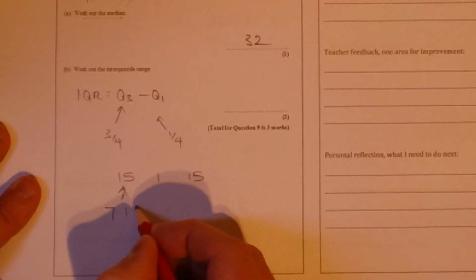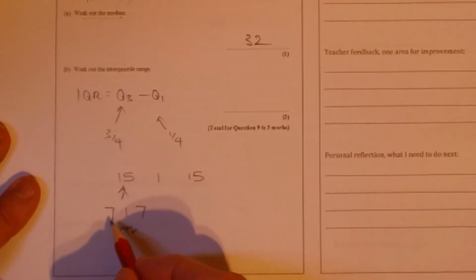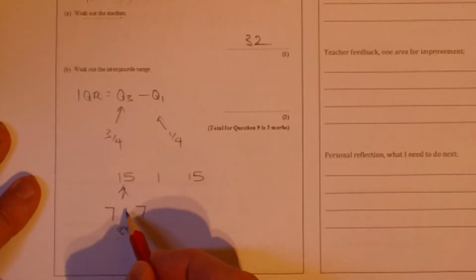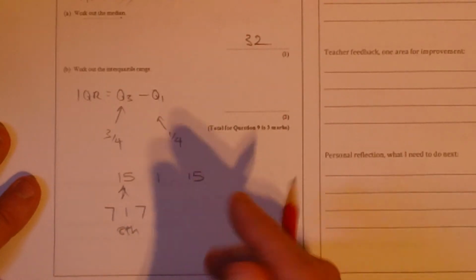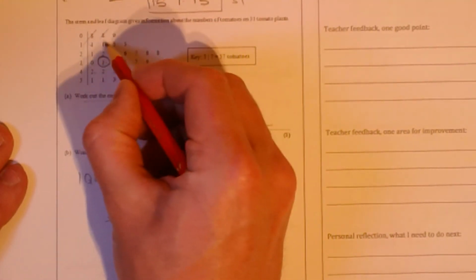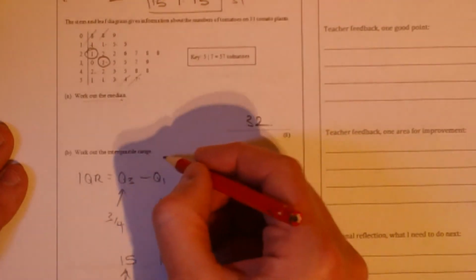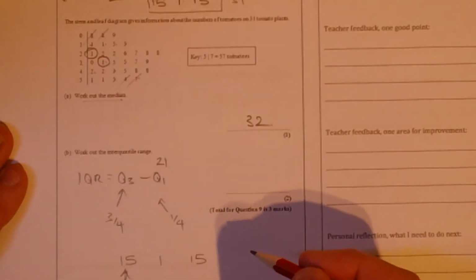And the value that's halfway through the bottom half is the 8th value. 7 on one side, 7 on the other side. The 8th one is the one in the middle. So go back up to your stem and leaf diagram and count through. 1, 2, 3, 4, 5, 6, 7, 8. Your lower quartile is 21.